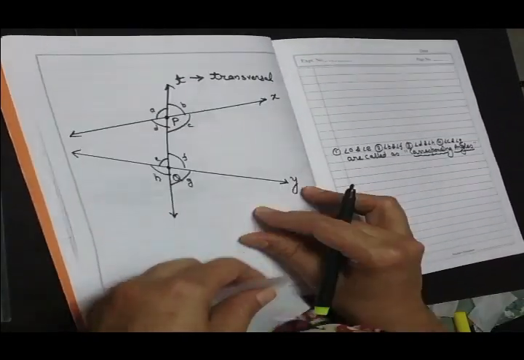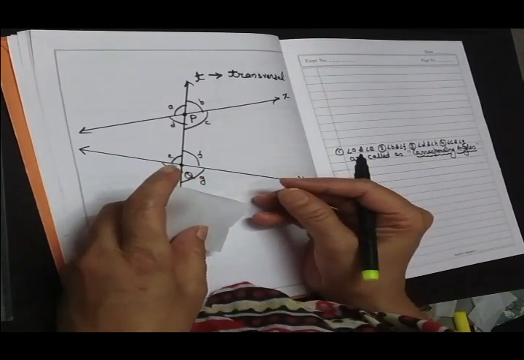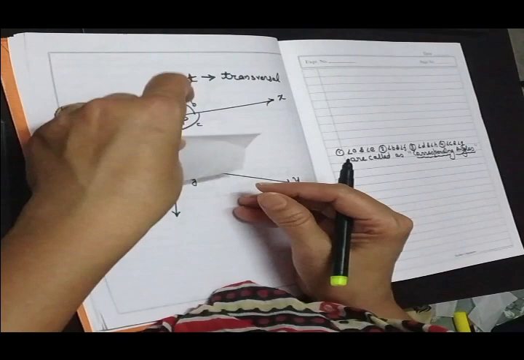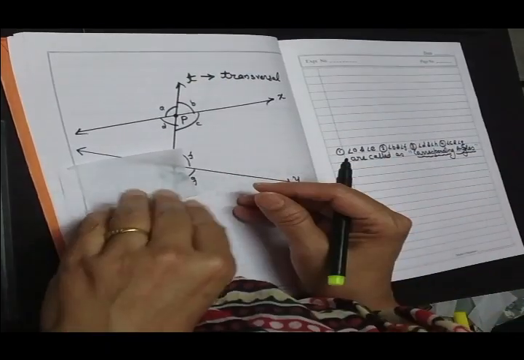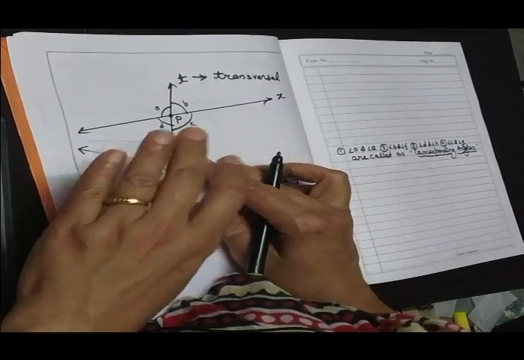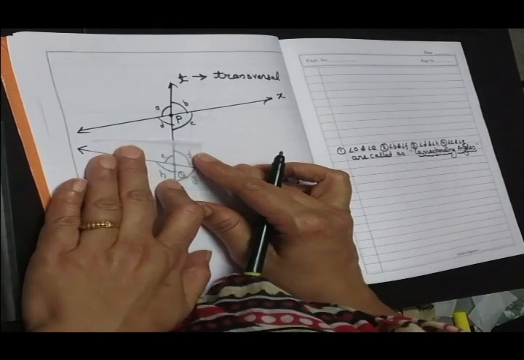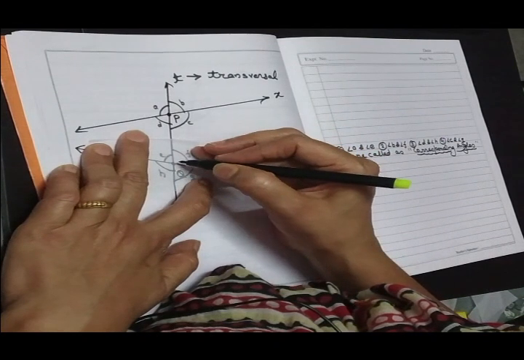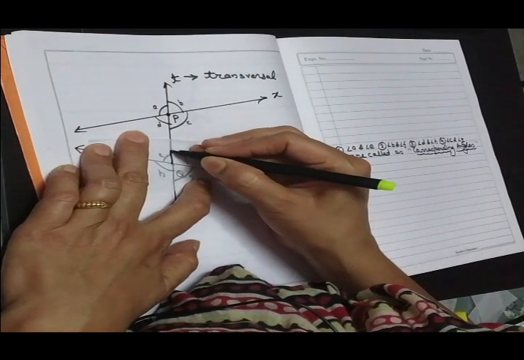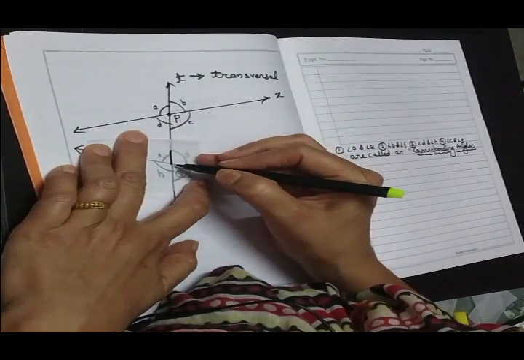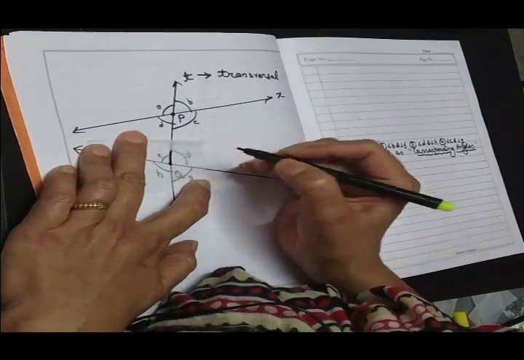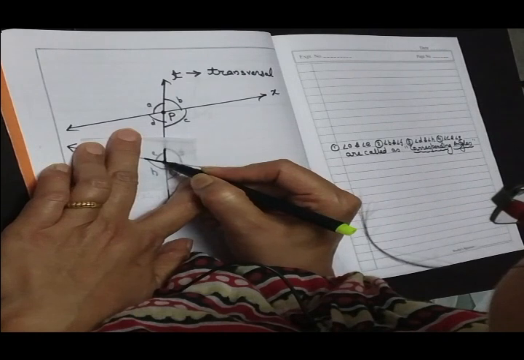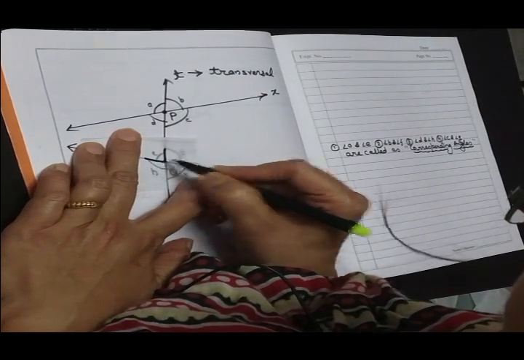Okay. Now let us consider the second figure where lines are not parallel, but we are having corresponding angles here also. Let us consider the first pair, that is angle A and angle E. Now I am going to take the replica of angle E. This is the vertex which is important for us, and then I am going to draw another arm.